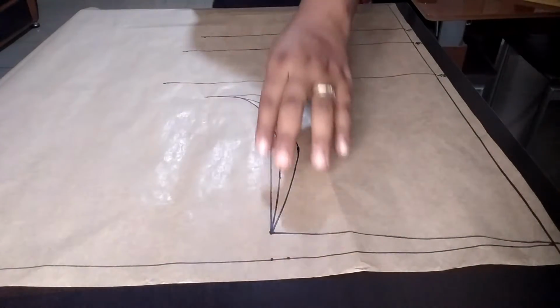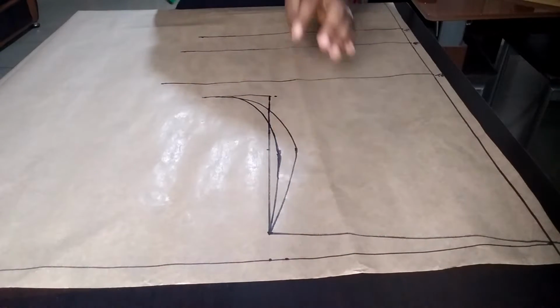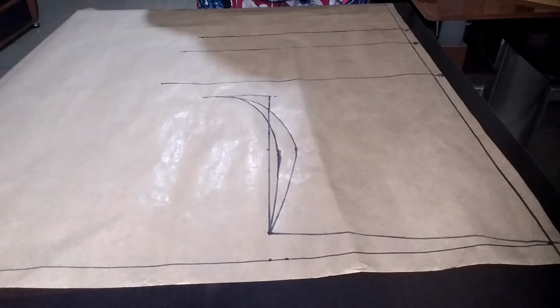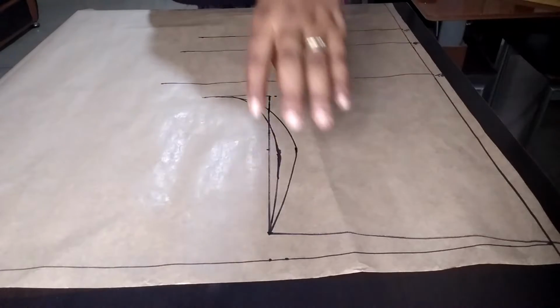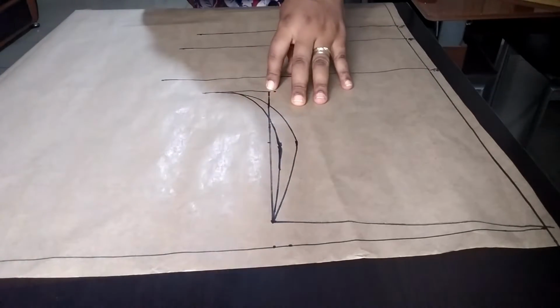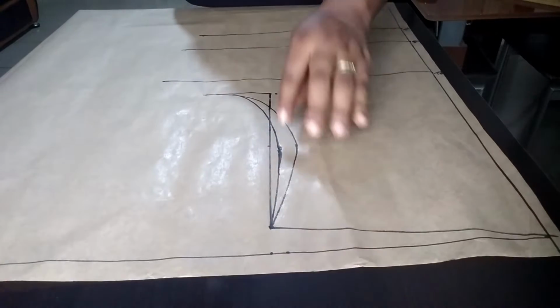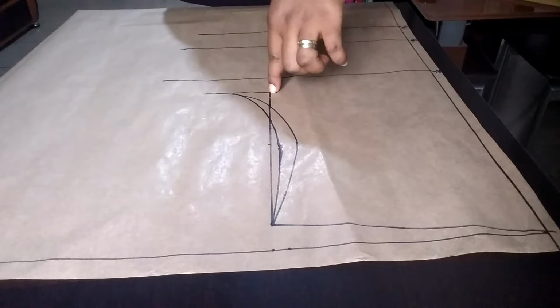So to get your armhole measurement, you are going to use your bust circumference divided by 6 plus 1.5. Your bust circumference divided by 6 plus 1.5 will give you your armhole length. This is your armhole length. From that point where you get the slopy area to this place is your armhole length.